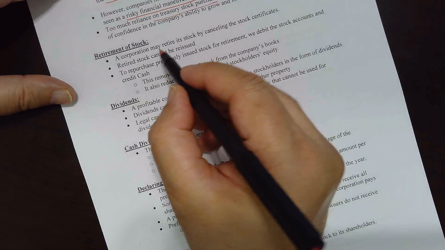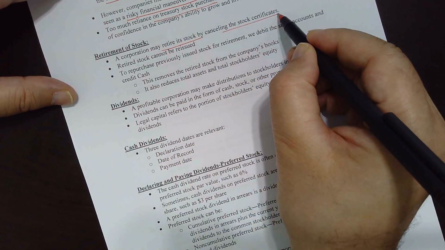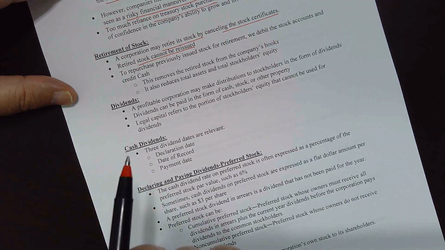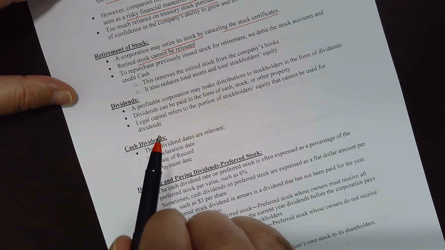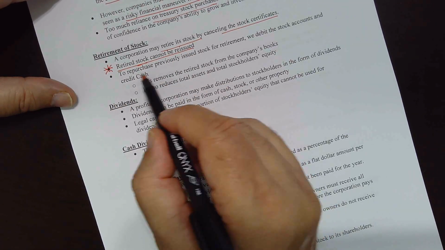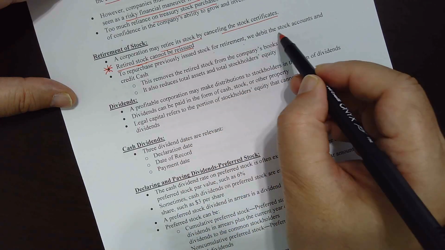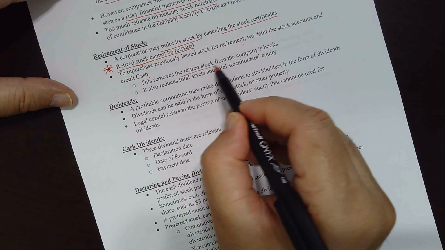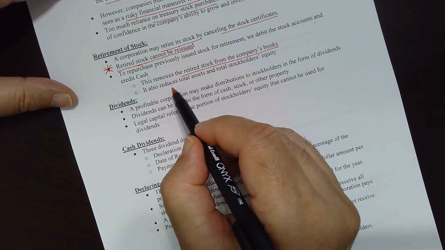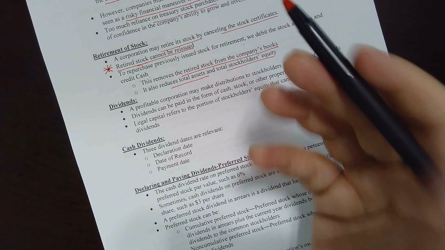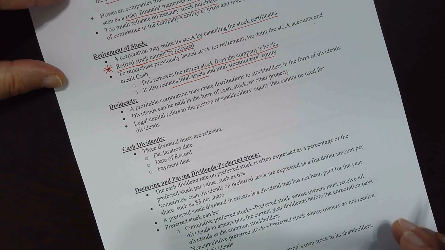Retirement of a stock: a company may retire a stock by canceling the stock certificate, but you have to purchase it first. Retired stock cannot be reissued. Treasury stock can be reissued, but retired stock cannot. So it's an important point. Remember it. To purchase previously issued stock for retirement, we debit the stock account and credit cash. This also removes the retired stock from the company's books. It also reduces total assets and total stockholders' equity because you paid out the cash, and also reduces your equity by removing or retiring those shares from your equity.